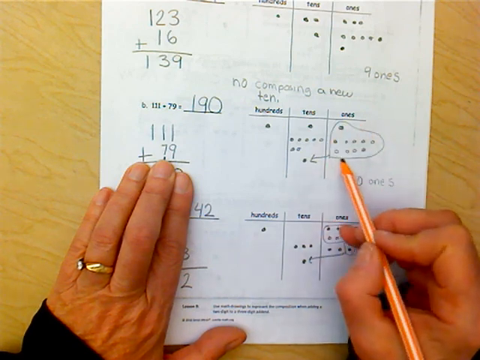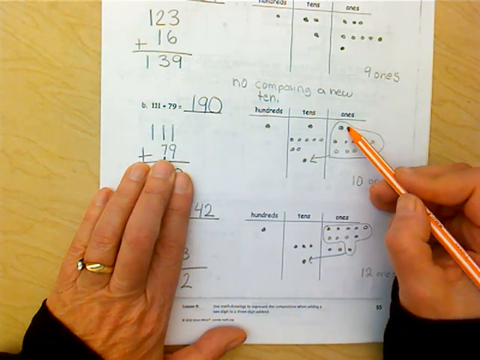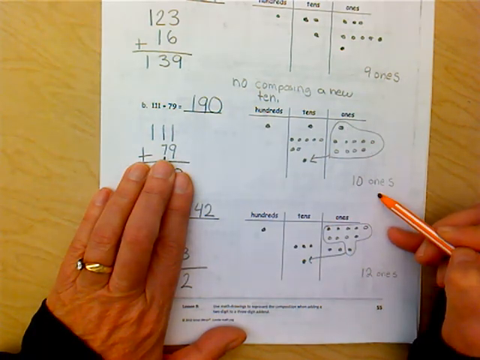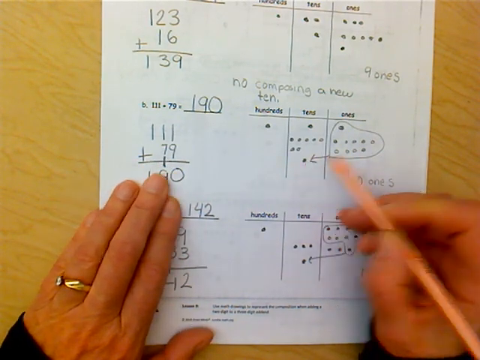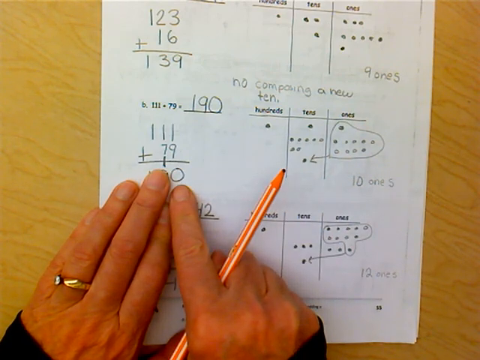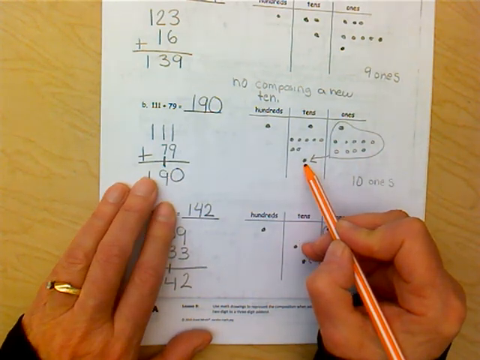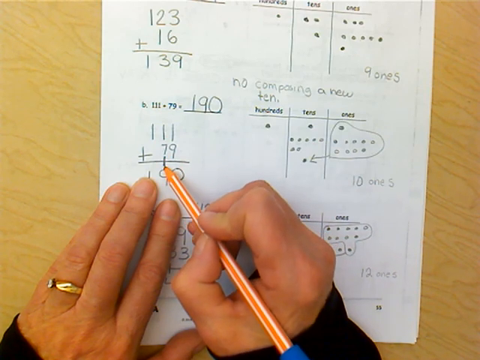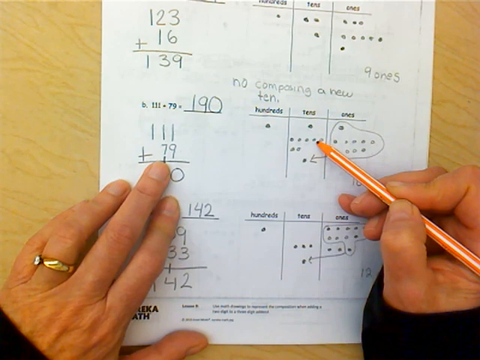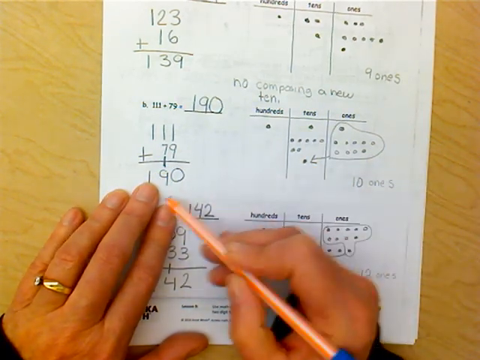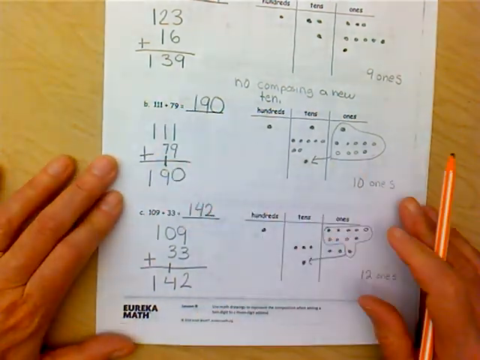I can see that I can compose a 10 by adding that 1 in here. So by adding 1 1 and 9 1s gave me 10 1s, composing a new 10 and pushing it over here. So when I composed that new 10, I had 0 1s left. Do you see any 1s over there? Nope. And I took that group of 10 that's newly composed, and I put it at the bottom of my 10 stack. Here's my 1 10 plus my 7 10s, which gave me 8 10s, plus 1 more 10, which gave me 9 10s, and then 1 100 plus 0 100s gave me 190.